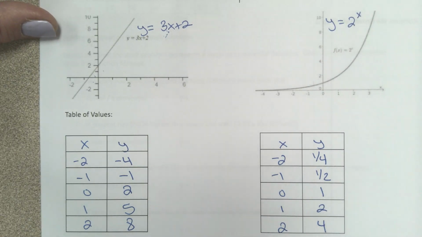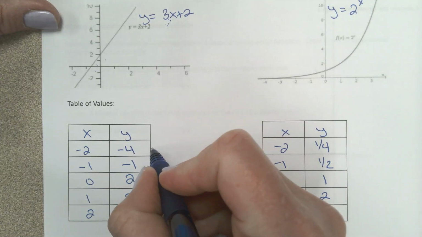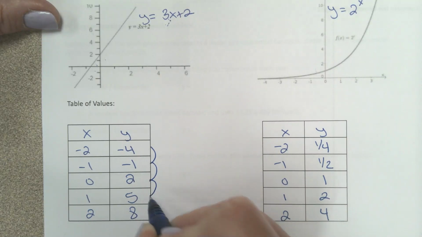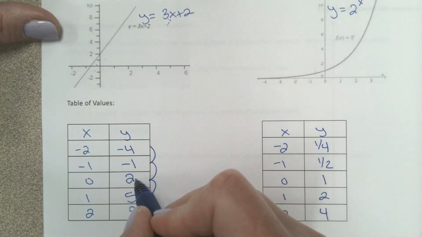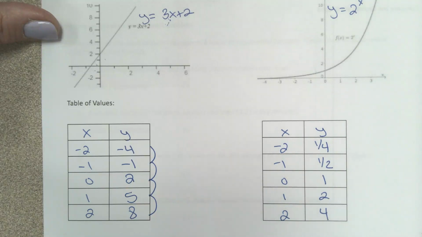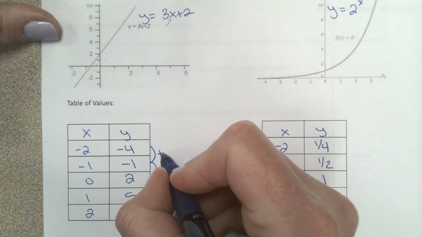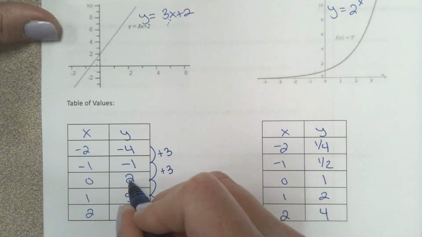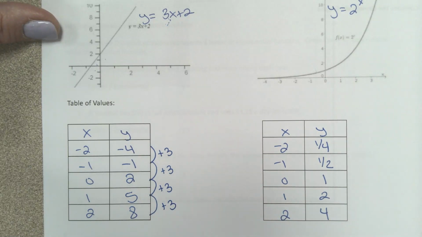So the other thing that I would like to be able to say is, what if you're looking at a table of values? So if I'm going from -4 to -1, -1 to 2, 2 to 5, and 5 to 8, do I see a pattern? How do I consistently get from one number to the next? To go from -4 to -1, you would have to add 3. Same thing here. To go from 2 to 5, add 3. 5 to 8, add 3.